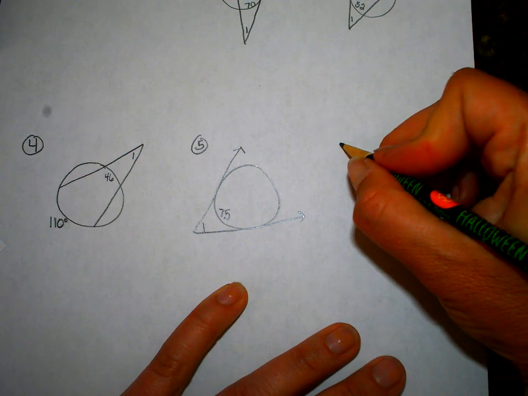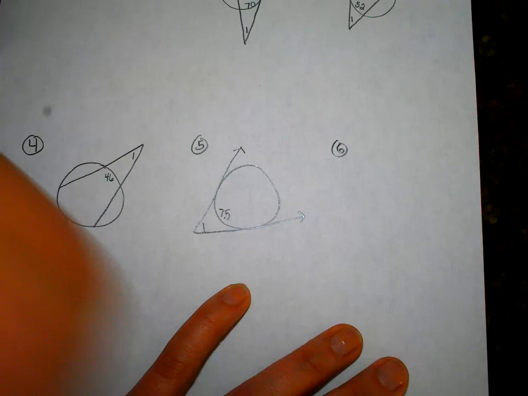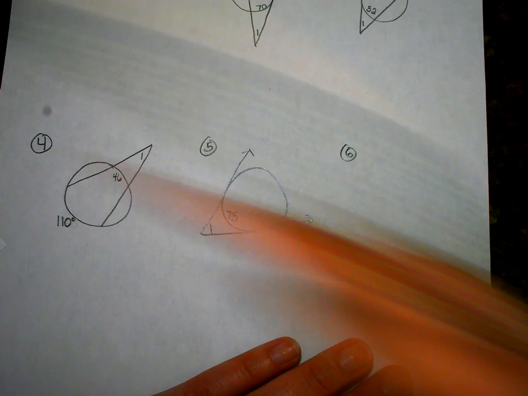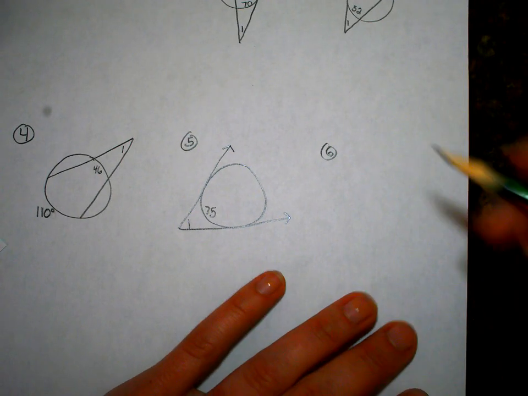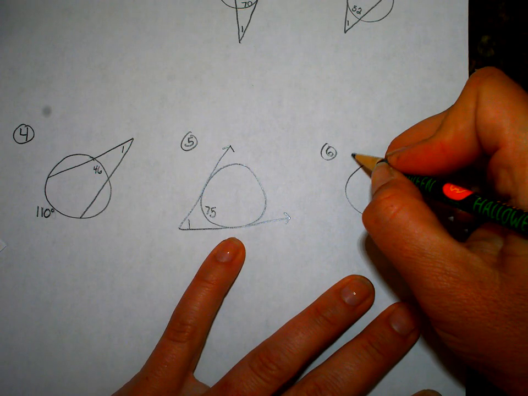And number 6 is going to be, here we go. Another circle with 2 tangent lines.